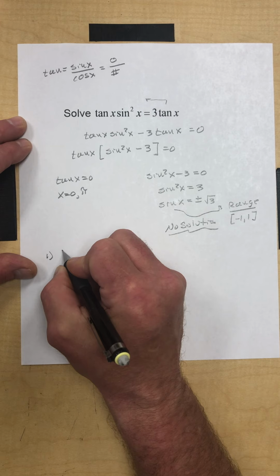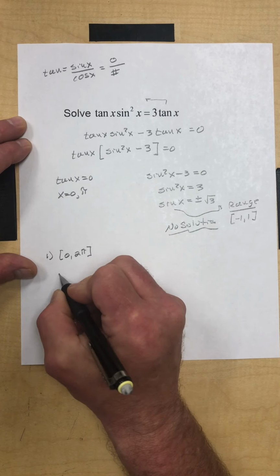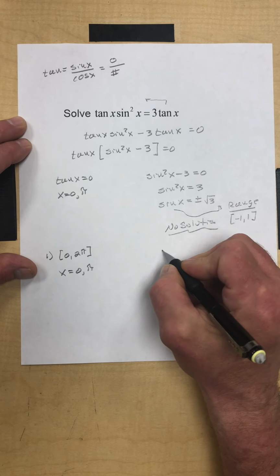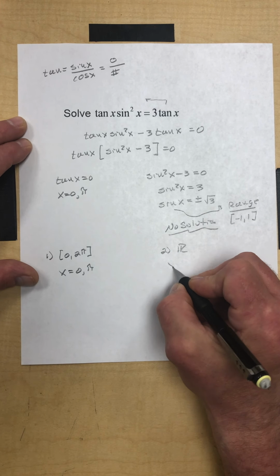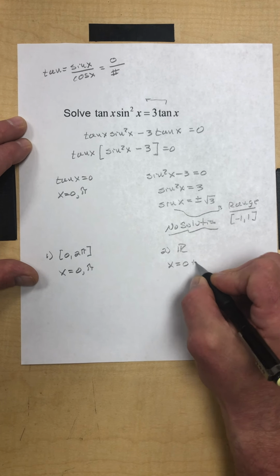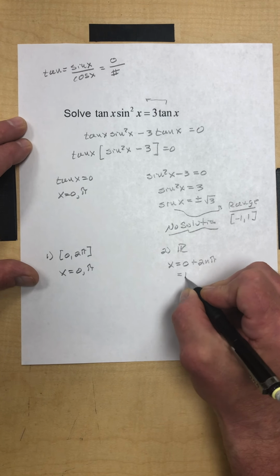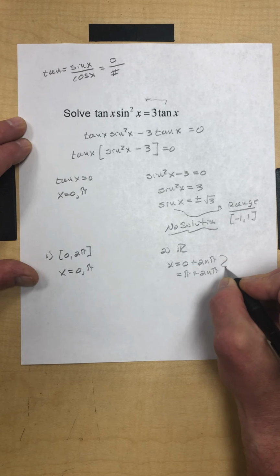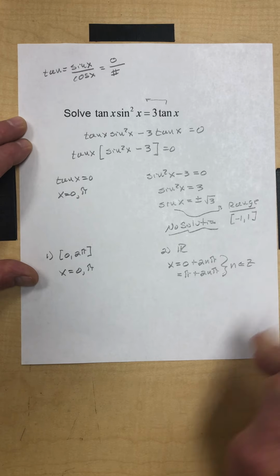On 0 to 2 pi, we got x equals 0 and pi. On the set of real numbers, I've got x equals 0 plus 2n pi, and x equals pi plus 2n pi, where n is an integer.